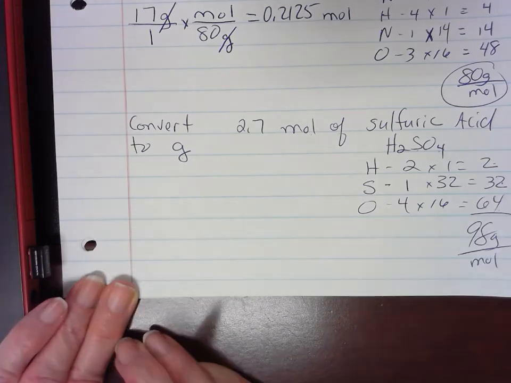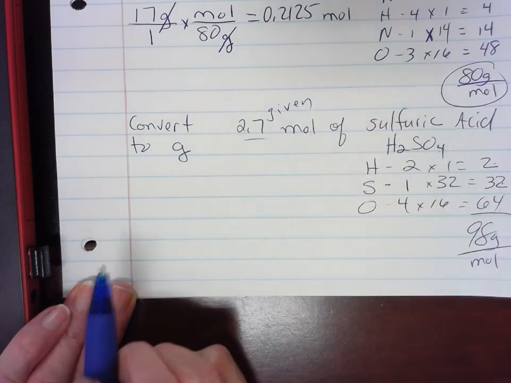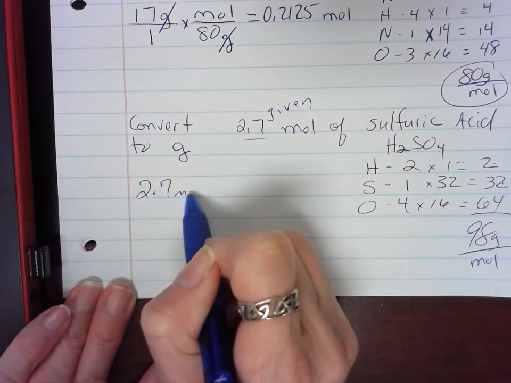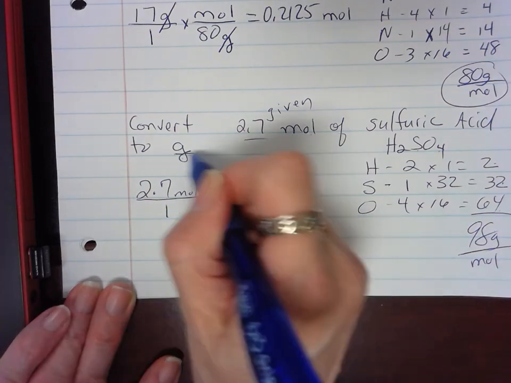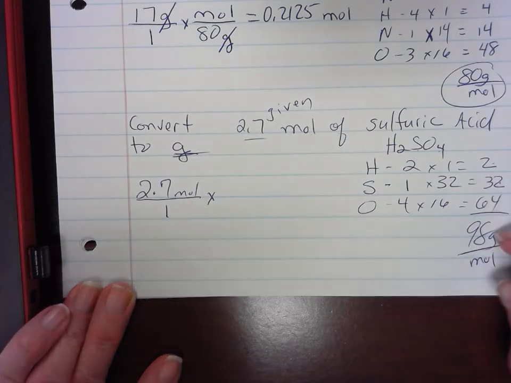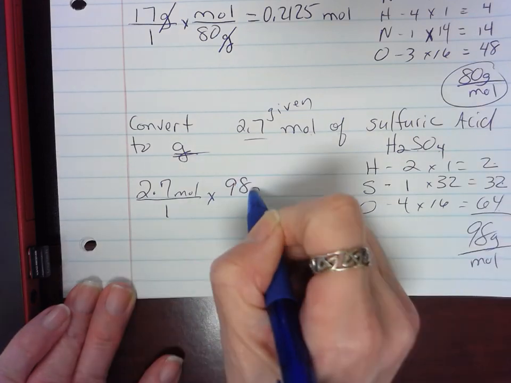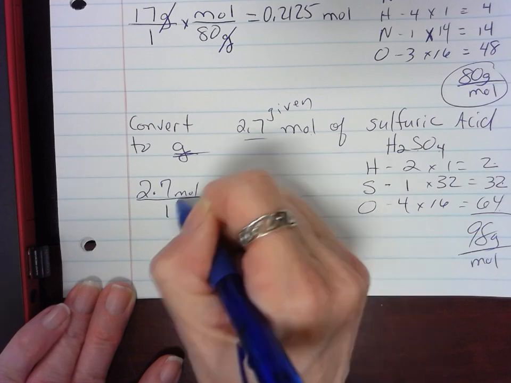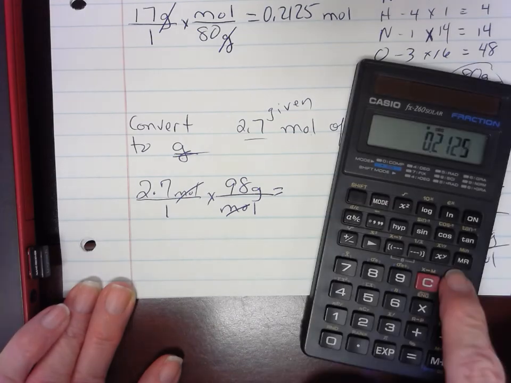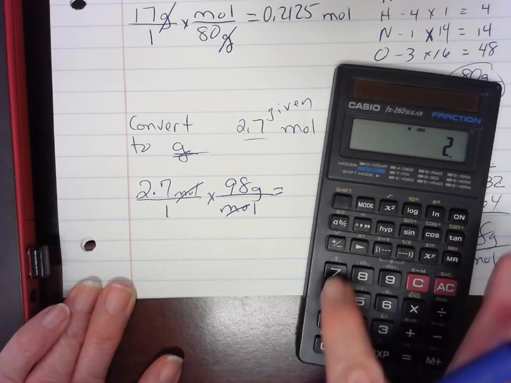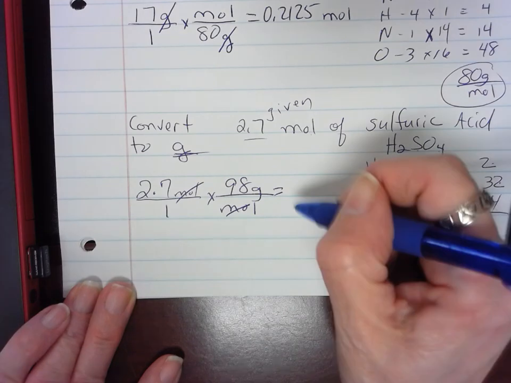So now in this, I'm going to start with what I'm given, which is 2.7 moles. I put that over 1. I want to cancel my moles and end up with grams because that's what I want. So in this case, I do not have to flip it because grams is on top. So I'm going to say 98 grams over moles. Moles cancels. And since both of these numbers are on the top, I'm going to multiply them. So I'm going to say 2.7 times 98, and I get 264.6 grams.